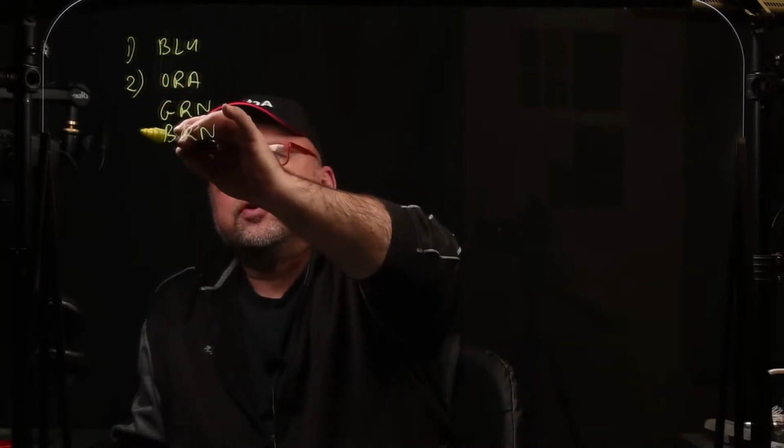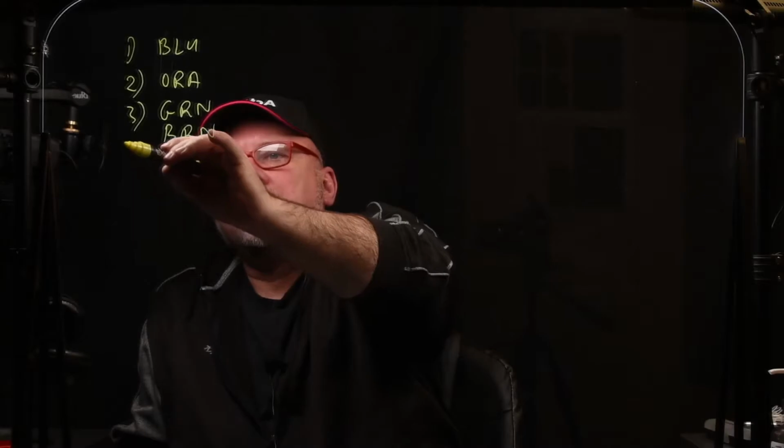Blue, orange, green, and brown. Notice I just used 3-letter designations for that. So pair number 1 is blue, pair number 2 is orange, pair number 3 is green, pair number 4 is brown. 4 pairs, and that means 8 individual wires are going to be used.